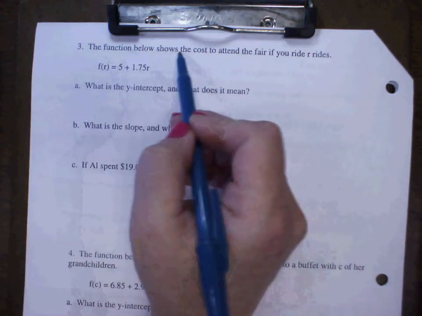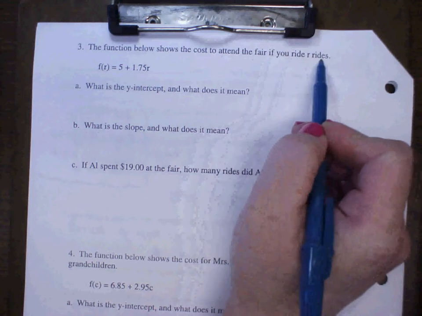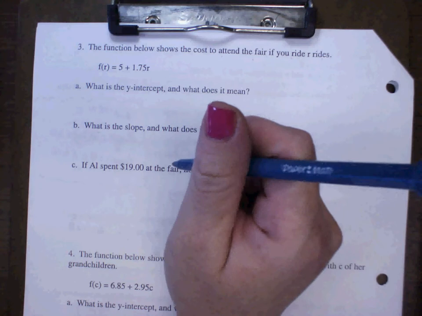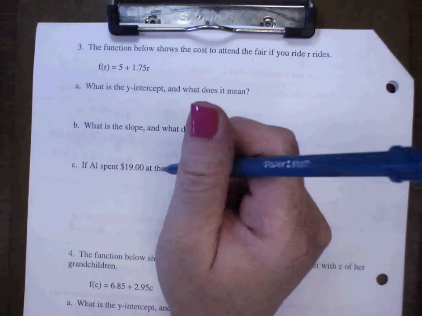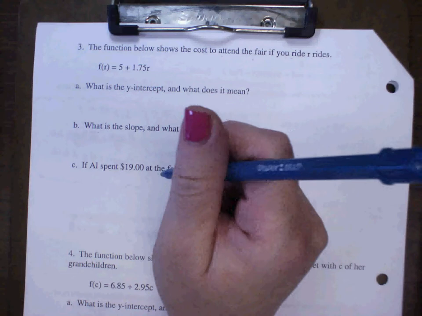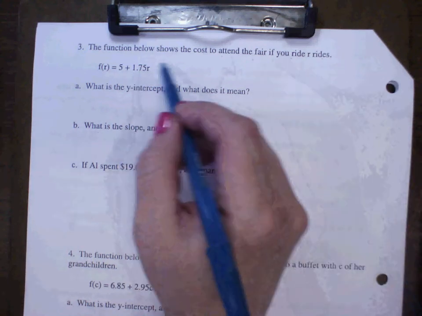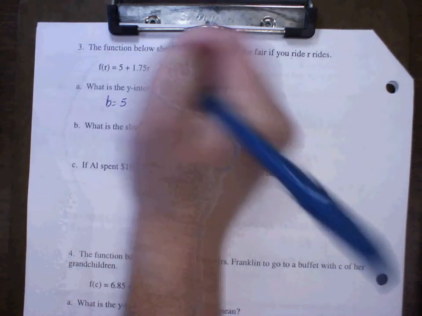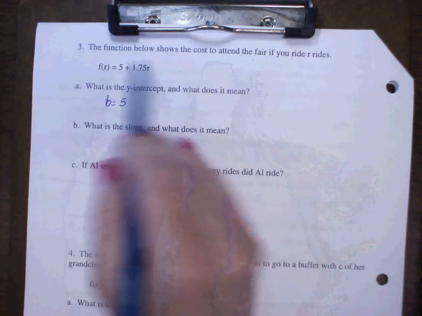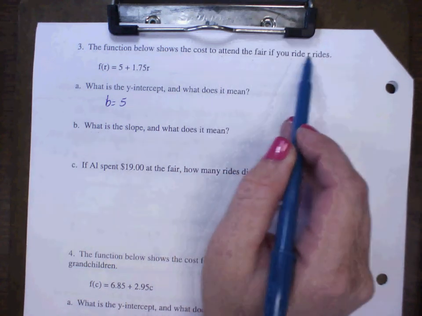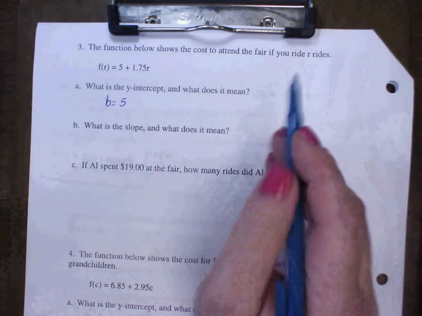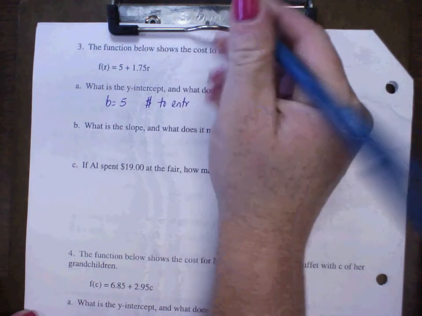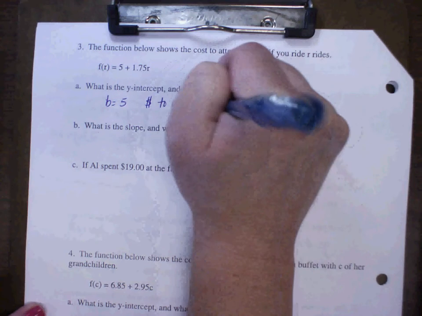The function below shows the cost to attend a fair if you ride x rides. Does anybody have detention today? No? No. All right. So what's the y-intercept? What does it mean? The function below shows the cost to attend the fair if you ride x rides. So that would be the entrance to get into the fair, right? So the cost to enter the fair, right?